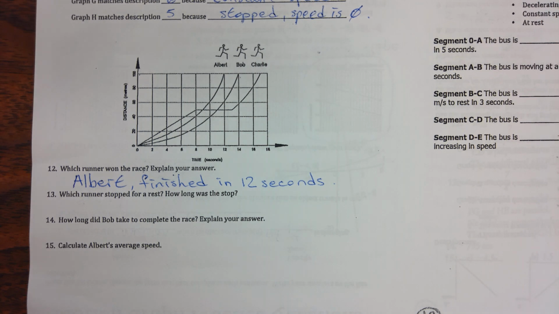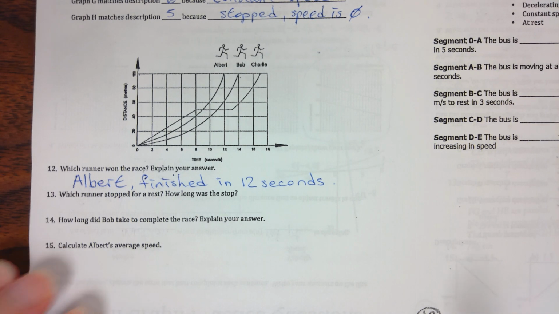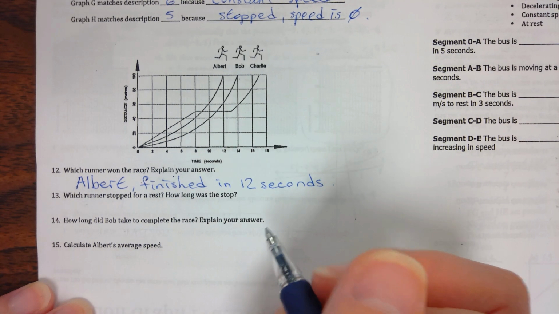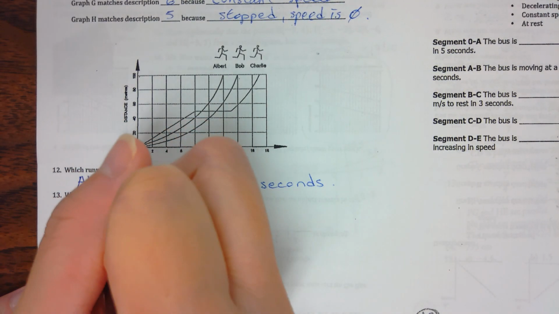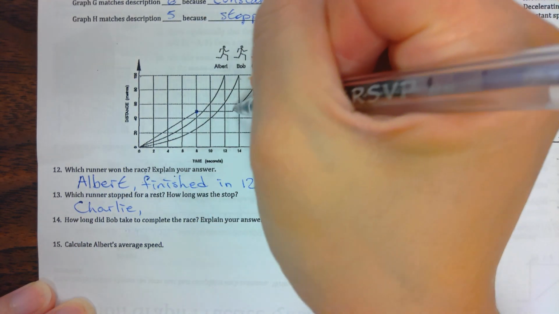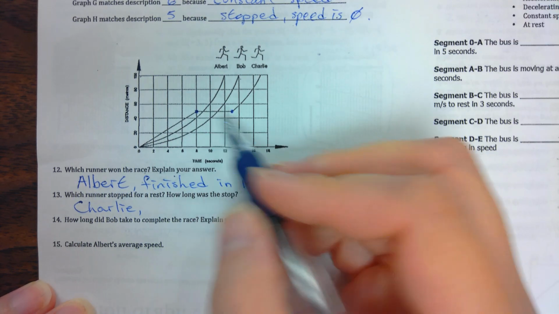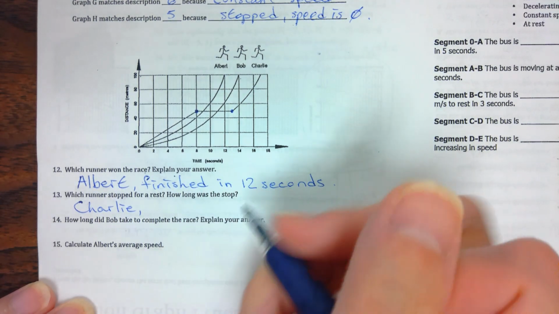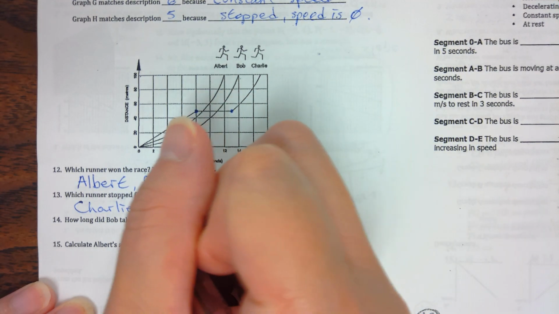Which runner stopped for a rest? How long was the stop for? So who was unfit here? Charlie, this is a stop for 5 seconds. I keep thinking it's minutes. Yes, so for 5 seconds. From 8 to 13, that's 5 seconds right there.